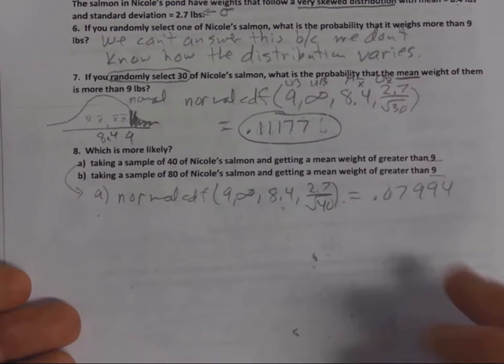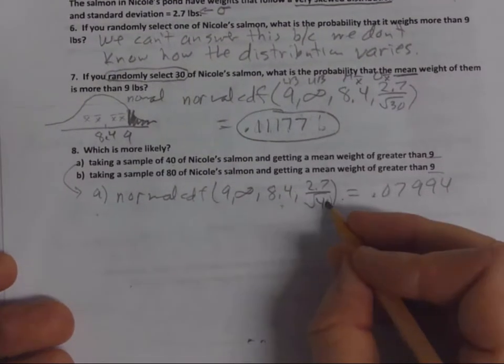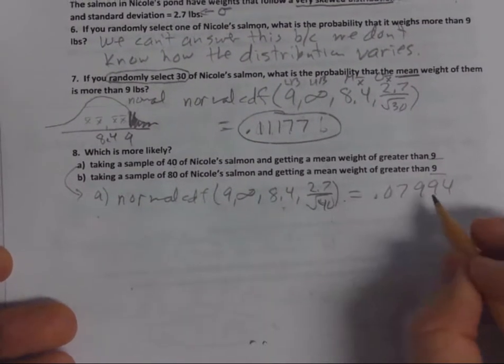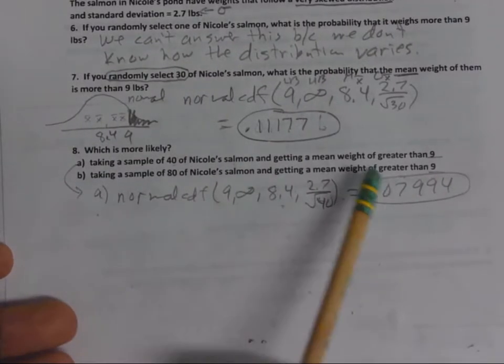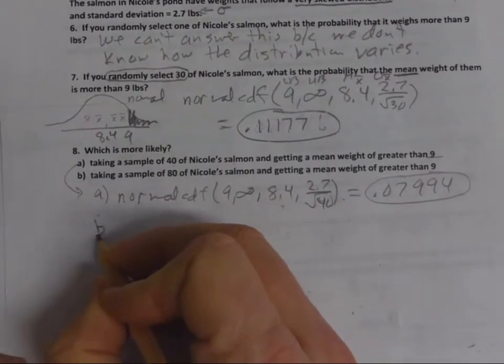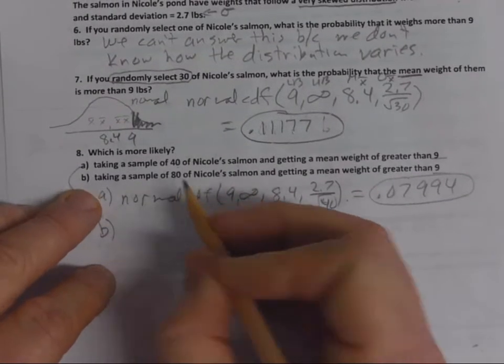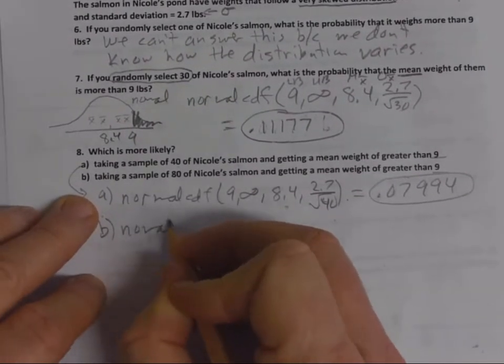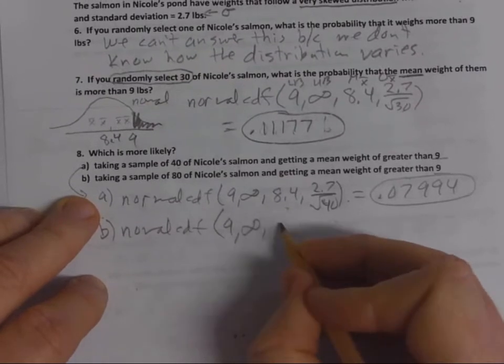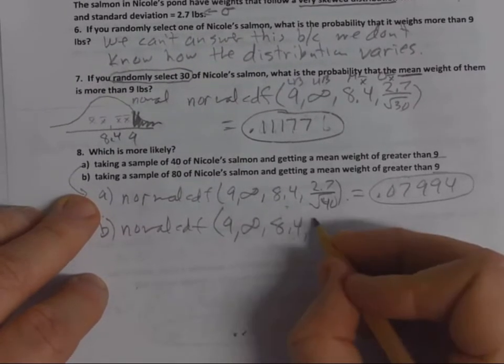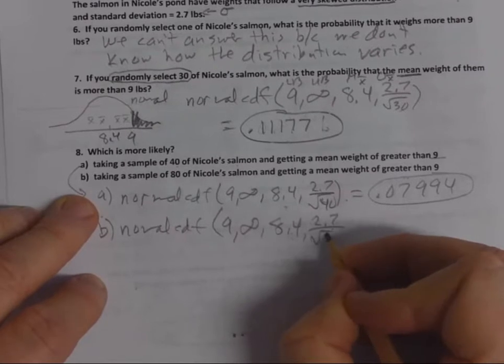So that's that. But yeah, when you enter 40 here, when your sample size is 40, it becomes this. By the way, what you'll notice, this probability goes down, and so what's taking a sample of size 80? Well, everything else is the same except for our sample size. So this would be 8.4, and so this would be 2.7 divided by the square root of 80.